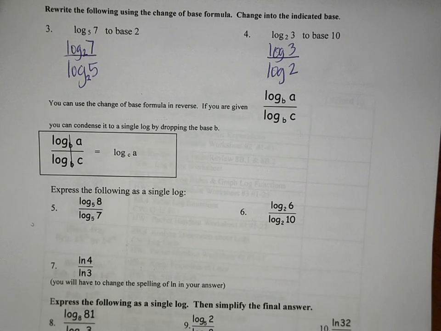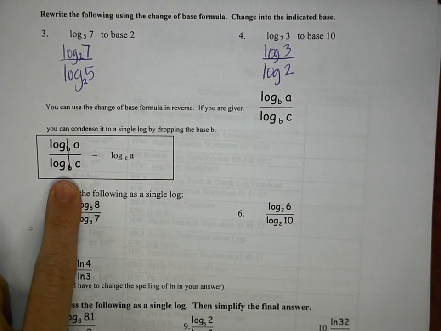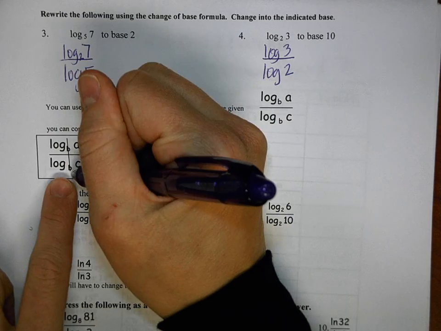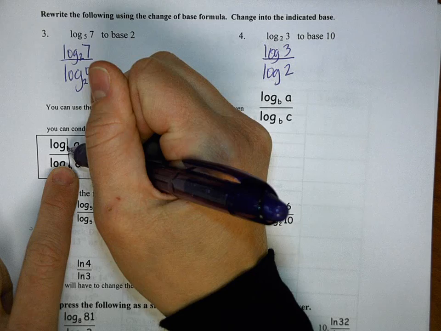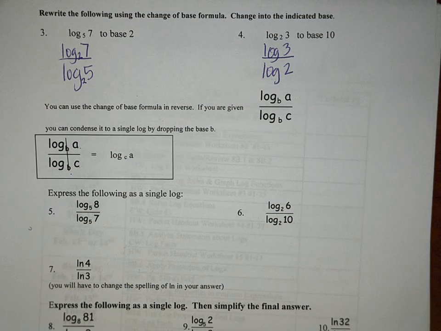That's it. Now, when this is really going to come in handy is that you can also go backwards. So if you end up having a log over a log, you cancel the bases out, and this number ends up becoming your base, and you have your answer of a. So they go back and forth. You can change it to a specific log, or you can change it to a single log. So on examples 5, 6, and 7, they want us to change these back to just a single log.